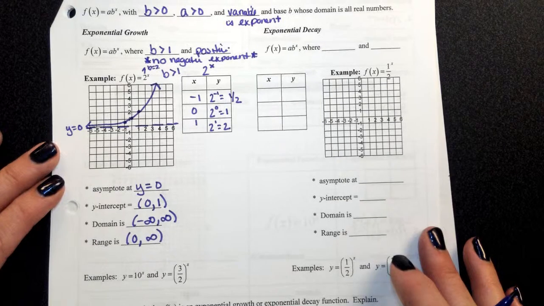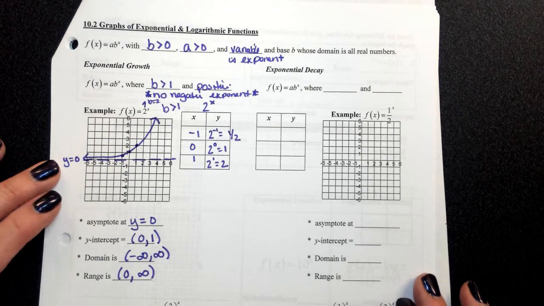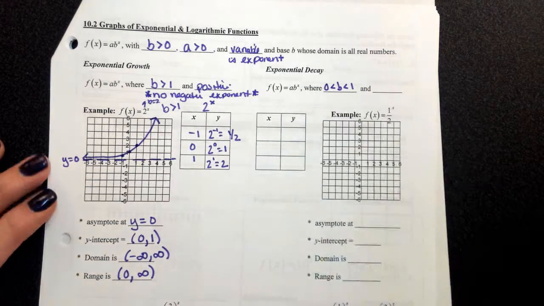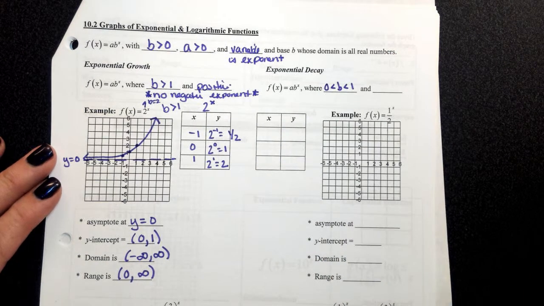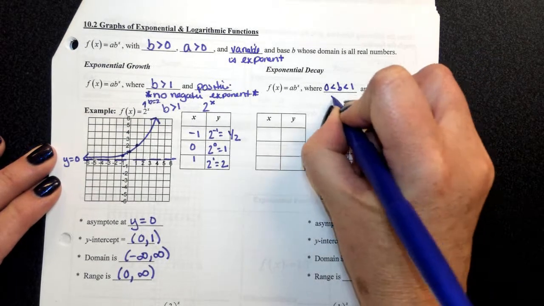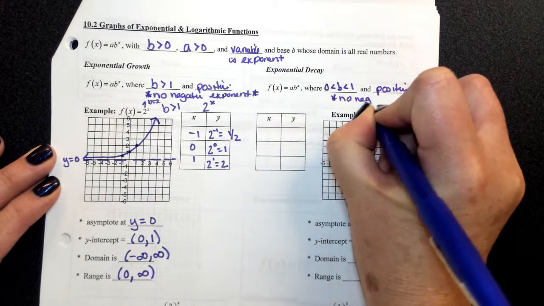So now exponential decay. It's still an exponential function. However, your base is going to be a fraction between 0 and 1. And again, b is positive. And again, make sure you have no negative exponents.